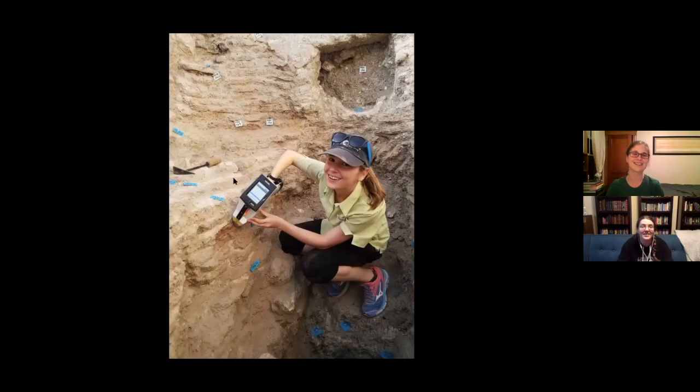So this is me using the portable X-ray fluorescence at an archaeological site in Israel. So yeah, I really do get to meet patrons. That's exciting.